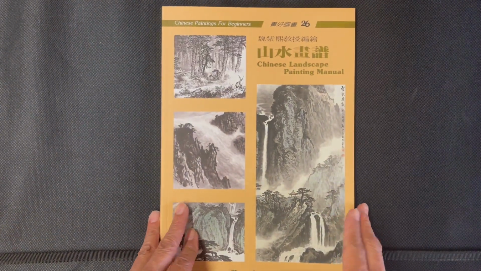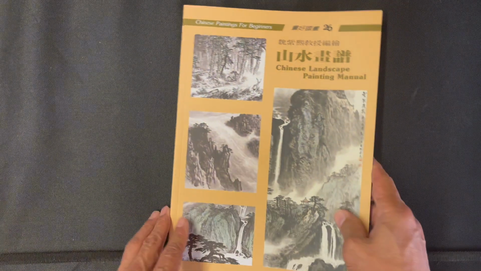And that will do it. So this is Chinese landscape painting manual by Wei Tzu-hsi.